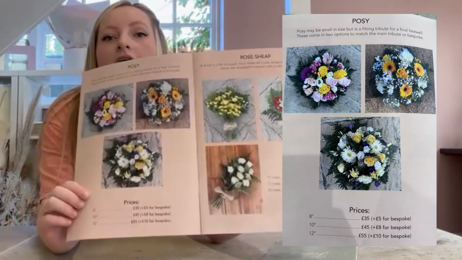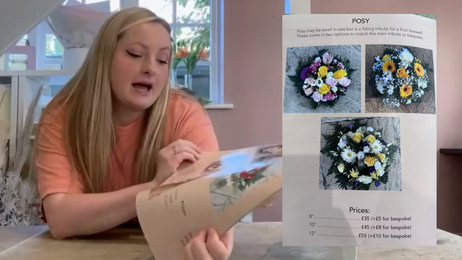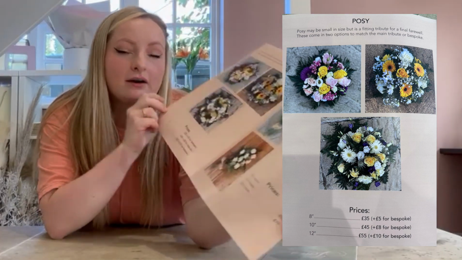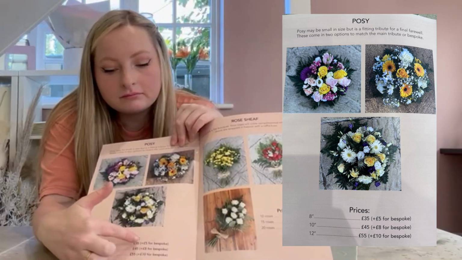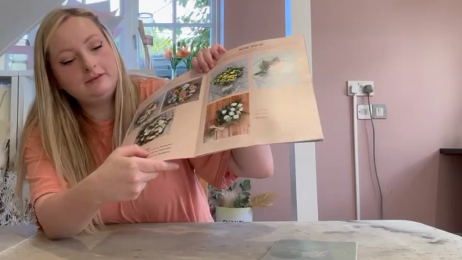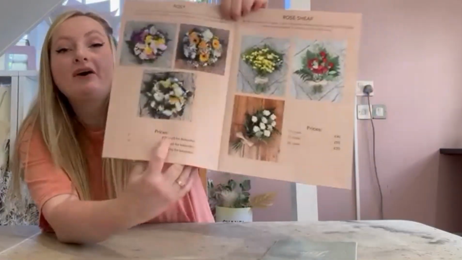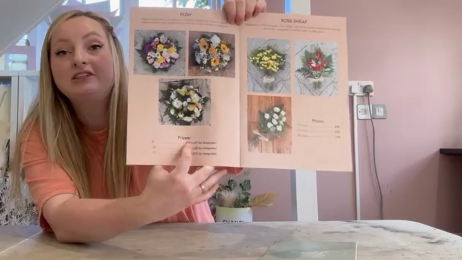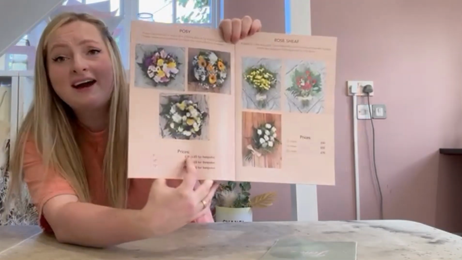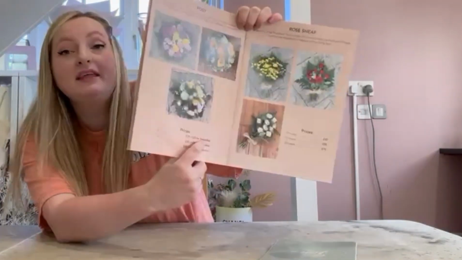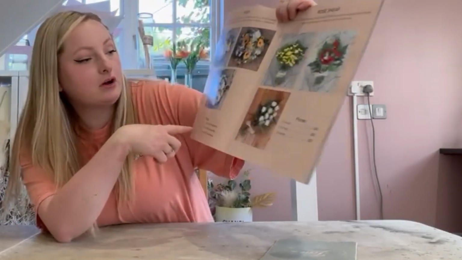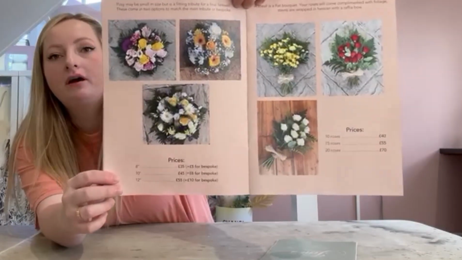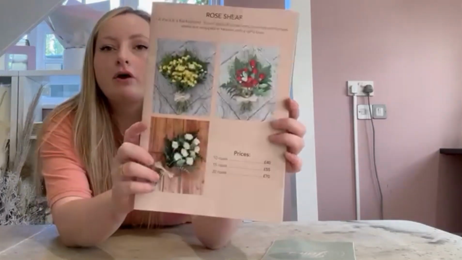Now these are traditional and bespoke as well, and I do these in 8, 10 and 12 inch. So the price here, if you can see, my 8 inch is £35. And then add £5 on for bespoke, and then it goes up with the sizing as well. So there we go. Okay, then we have our rose sheaths.